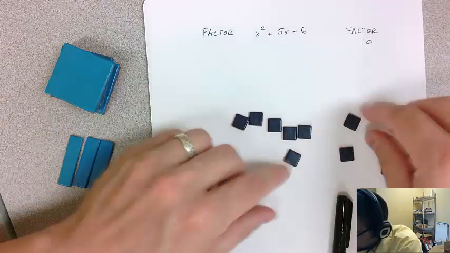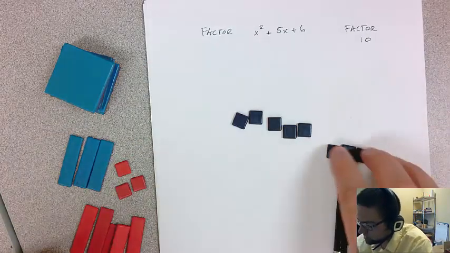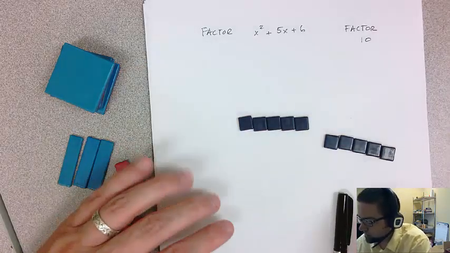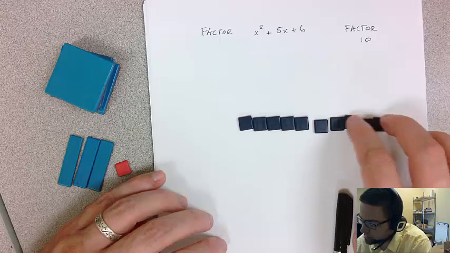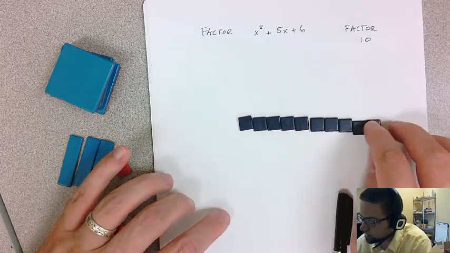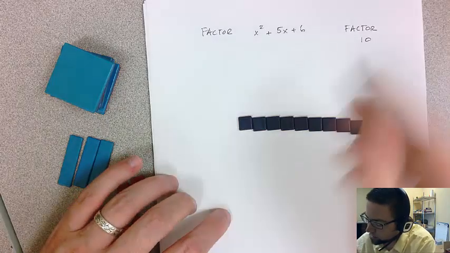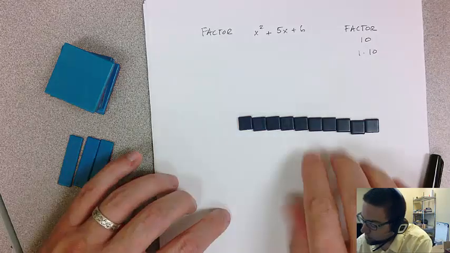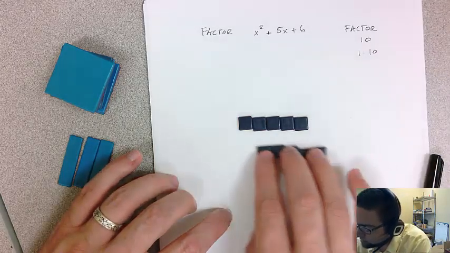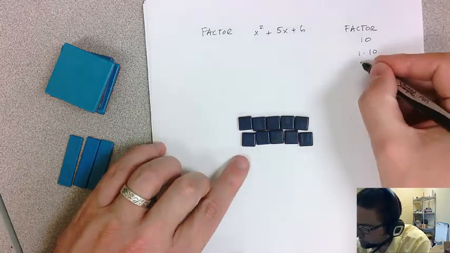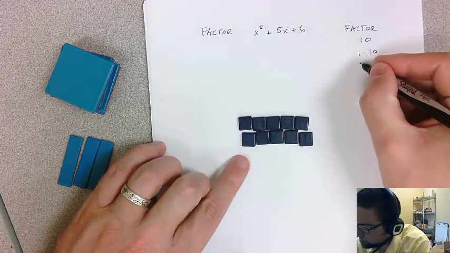Okay, do I have 10? Yeah, there's 10. So the way you factor things is to put them into rectangles, right? If I can make a rectangle, that means it is factorable that way. So I could do 1 times 10, right? That works. Or I could factor it this way, right? 5 times 2, or 2 times 5.